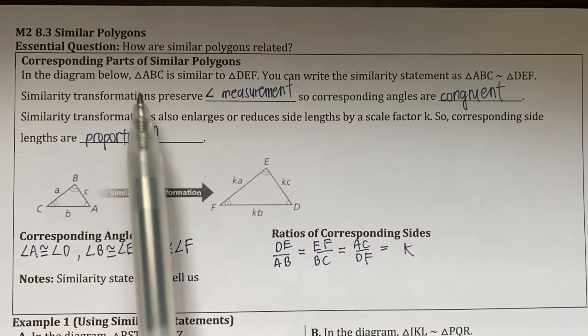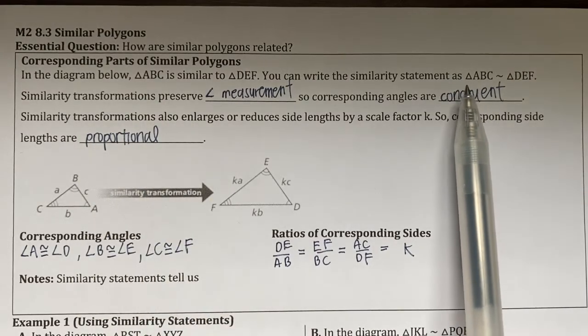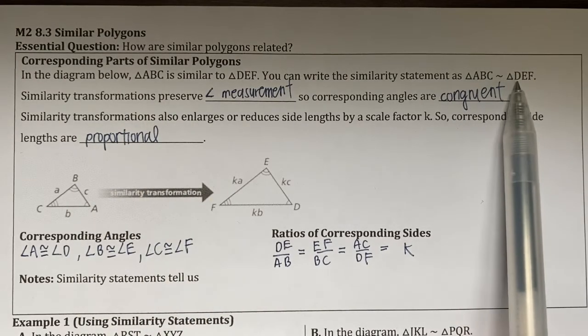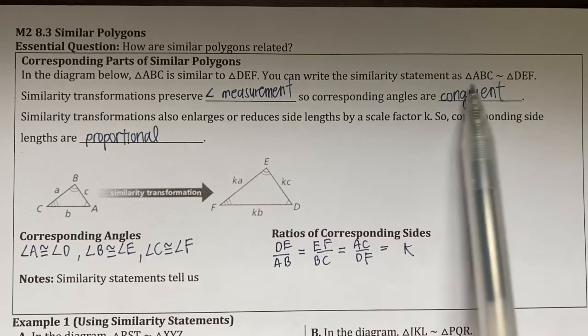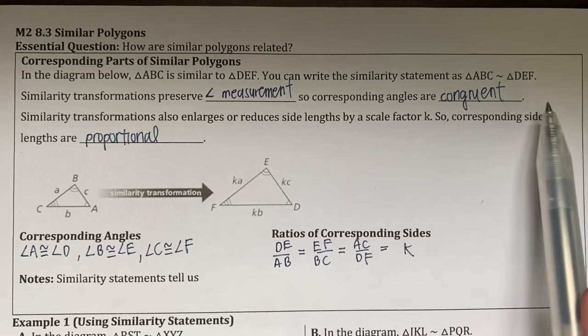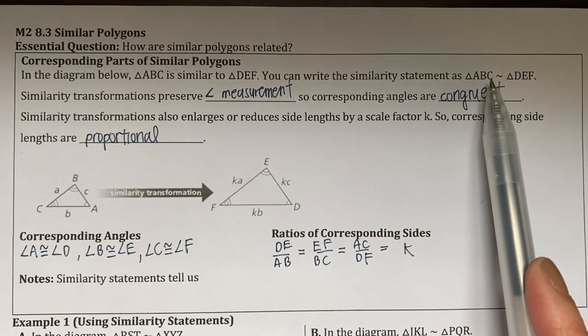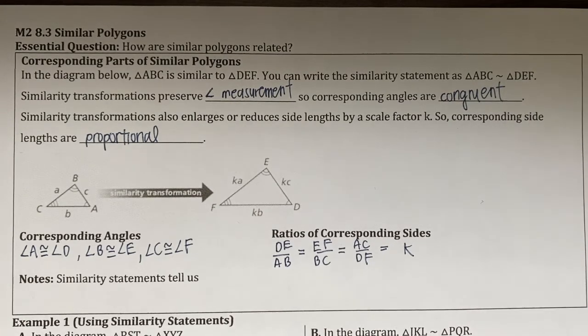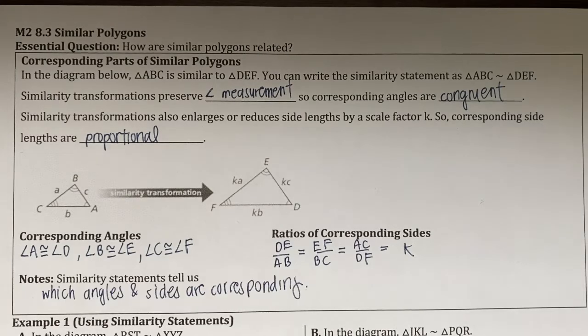So if you look over here at our original similarity statement, A and D are first, so they are going to be congruent to each other. B and E are in the second place, so they will also be angles that are congruent to each other, and C and F are in the third place of the statement, so they are also going to be congruent. So that's how you can use the statement to figure out which angles are congruent and which sides are corresponding to each other. Again, similarity statements tell us which angles and sides are corresponding.